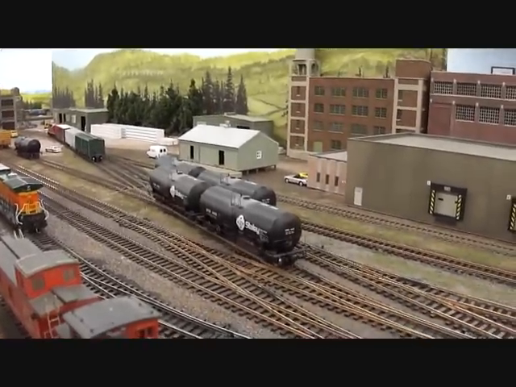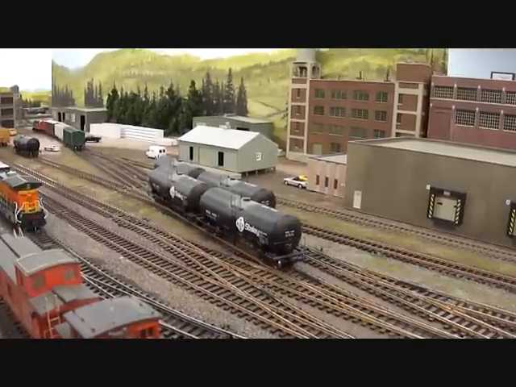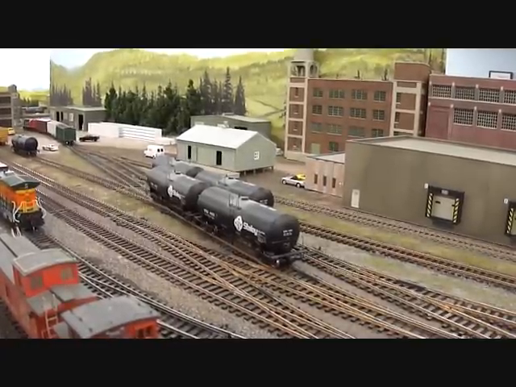In the winter time you get a little bit of frost action in our basements, and a level layout does gain a little bit of a grade.